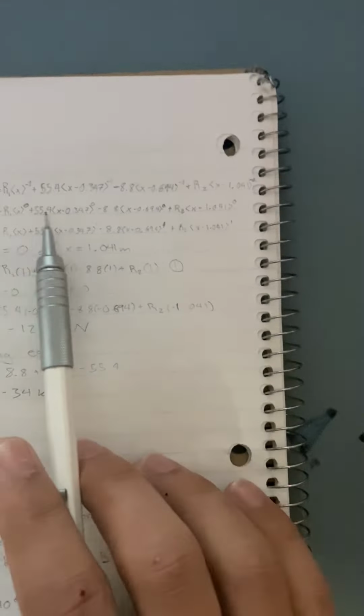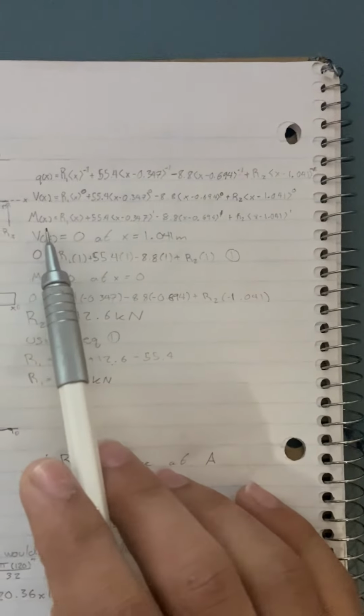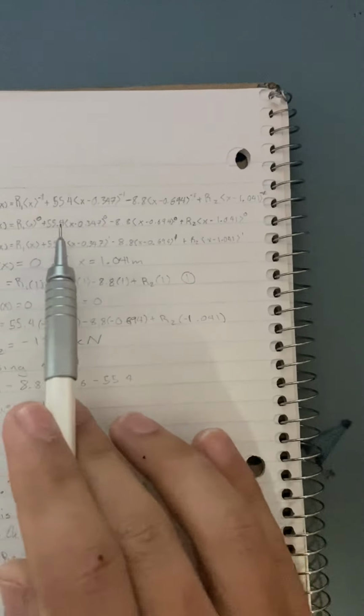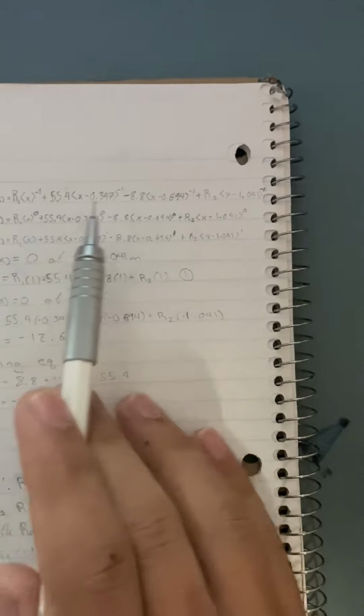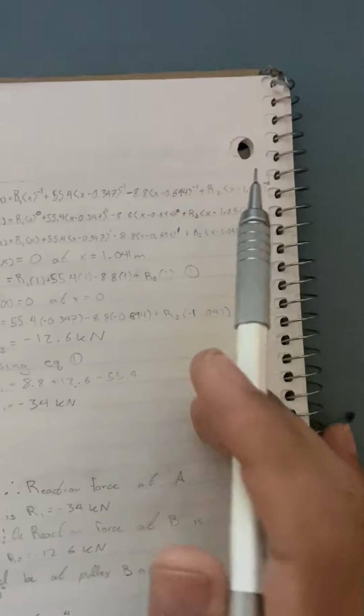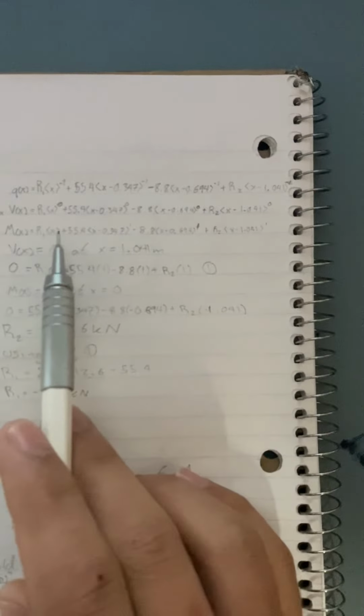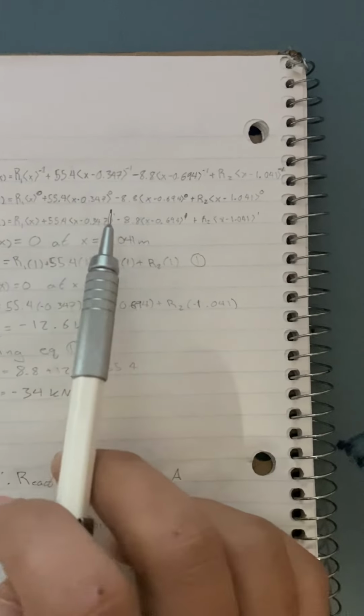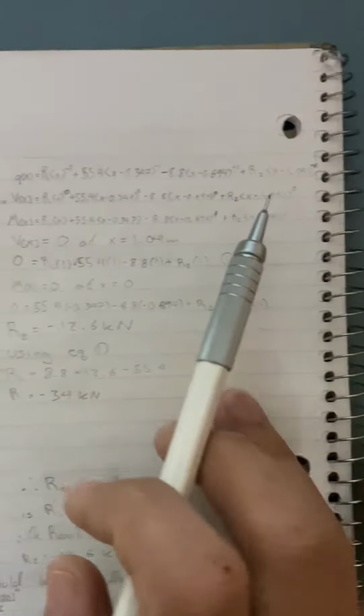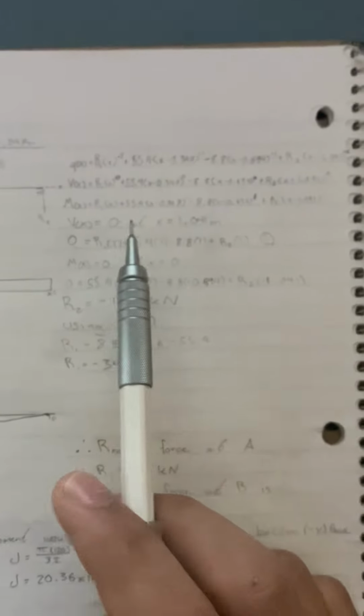Then I integrated to get v of x and m of x using the singularity function rules. For v of x, it's basically the exact same thing, just everything to the power of 0 since they're all point loads. And m of x was the same thing, now with everything to the power of 1, since everything is a point load, so they all follow the same rules.